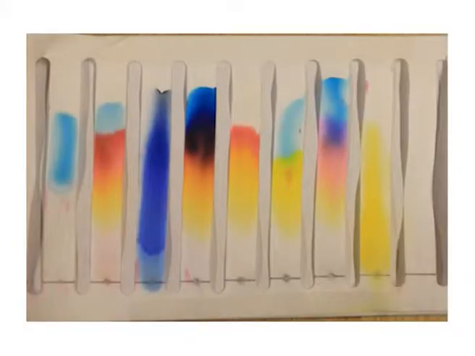In this technique, a thin layer plate is prepared by coating a glass plate with silica gel or aluminum oxide, but ready-made silica gel G plates are also available in the market.